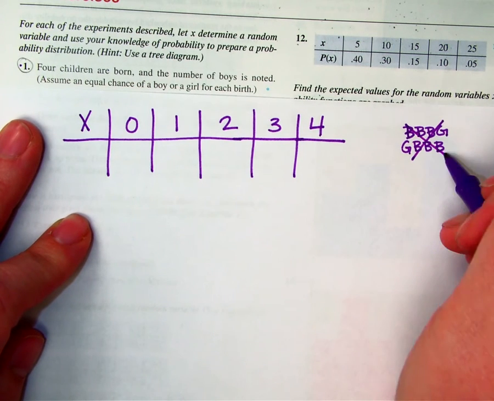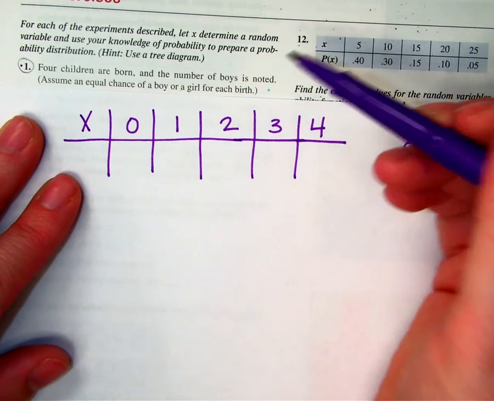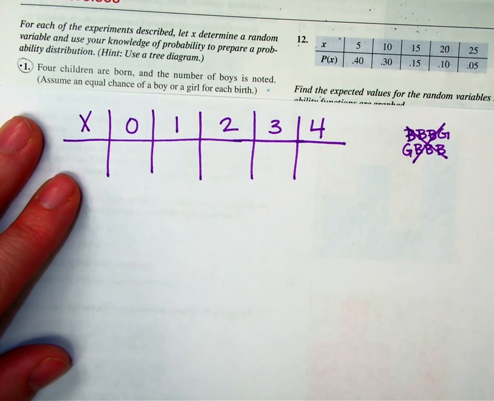From section 9.4, we did binomial probability, and that is what you see here. For each child you have a certain outcome, or you don't. You have 2 possible outcomes.